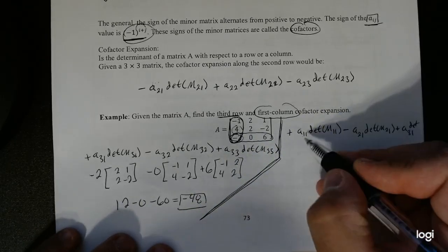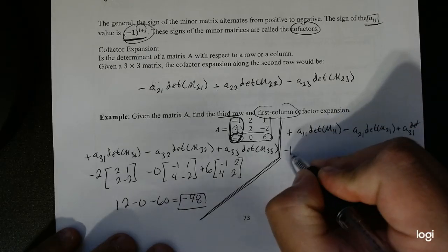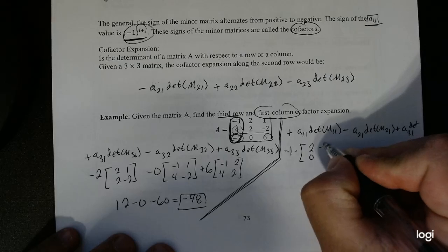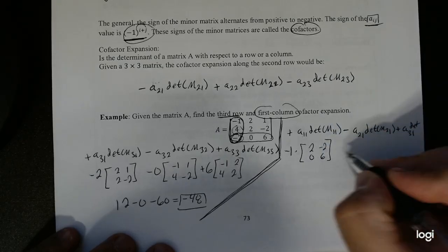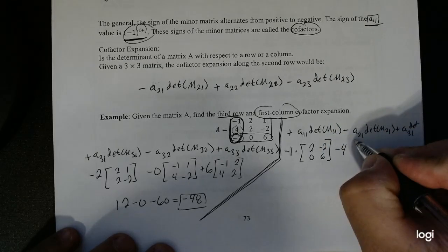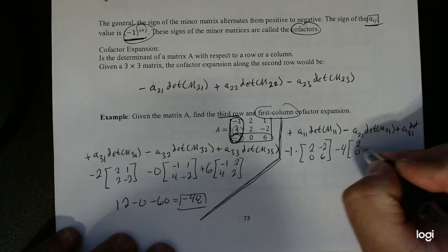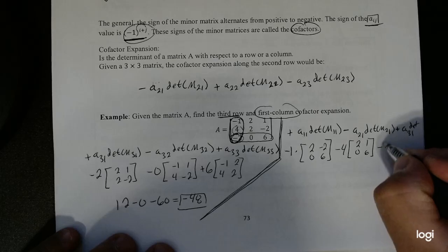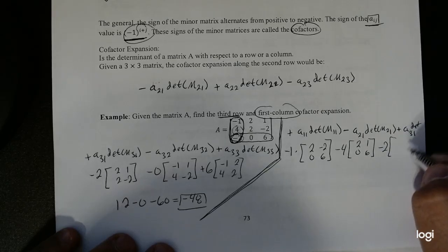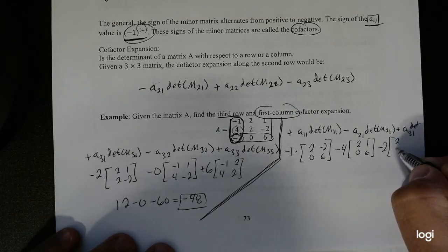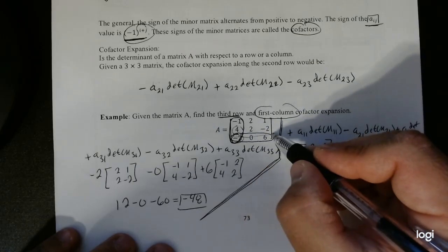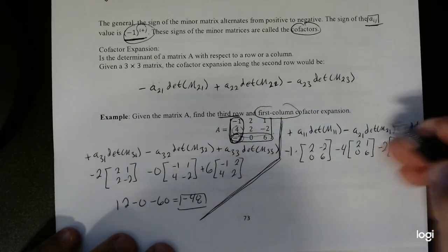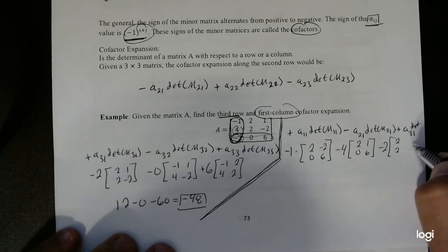So rewriting this will be -1... Got a little off track there.